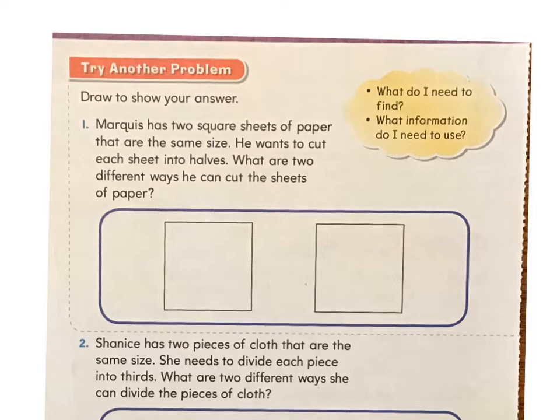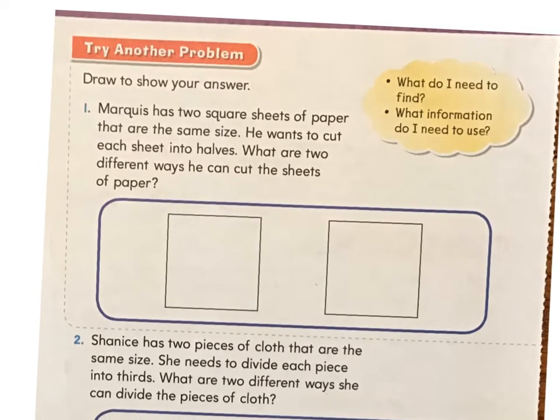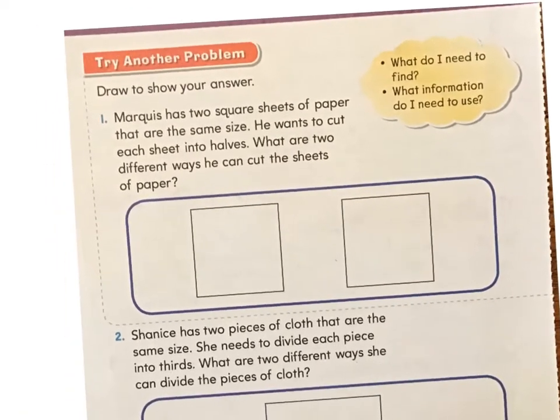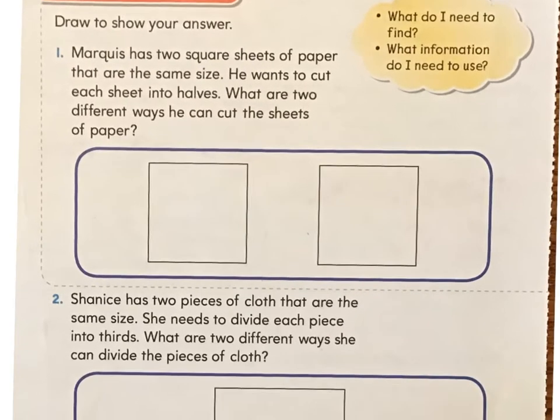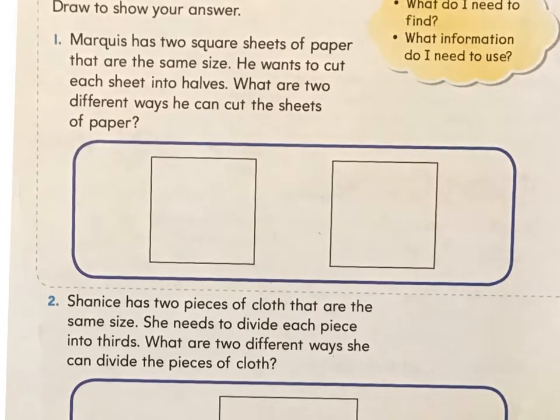The first problem reads, Marquise has two square sheets of paper that are the same size. He wants to cut each sheet into halves. What are two different ways he can cut the sheets of paper? So here they have two sheets of paper for us, represented with these squares, and we need to figure out two different ways to cut them into equal halves.